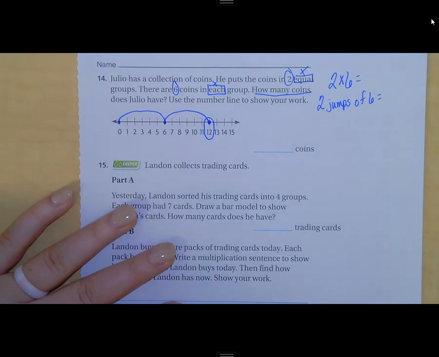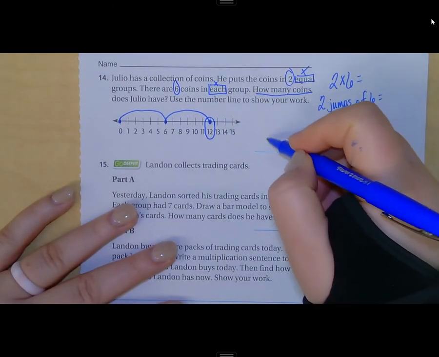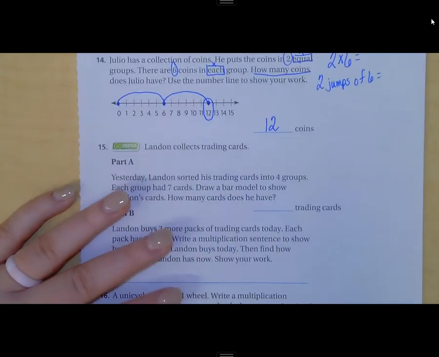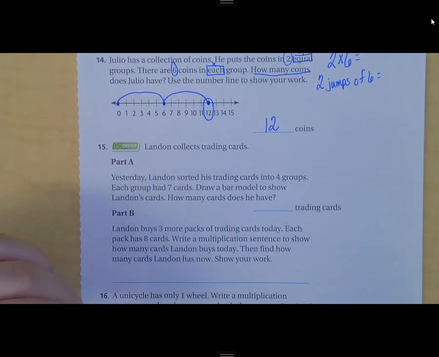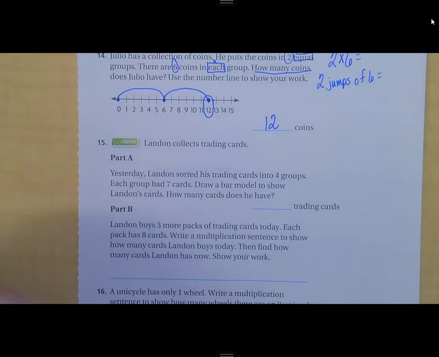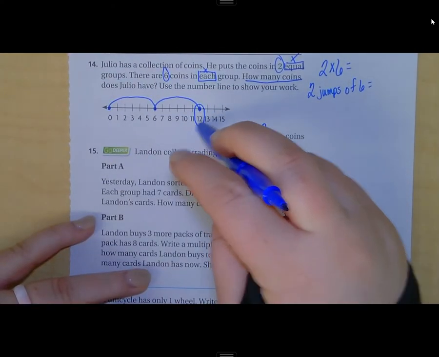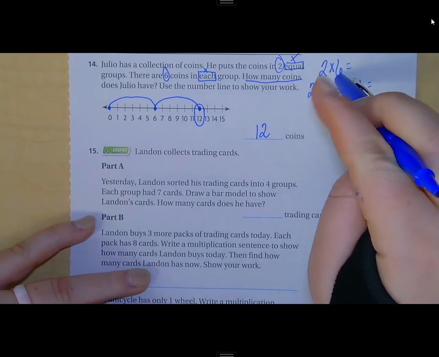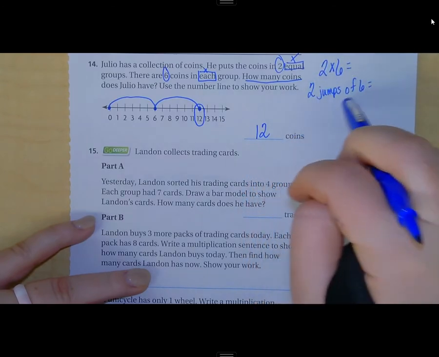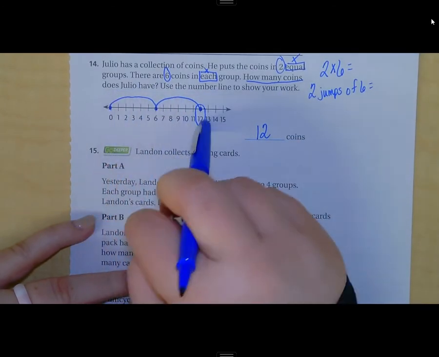So my number line shows me 2 jumps of 6. If you jumped 6 times and they were each 2 long, then your number line is not correct. So you may have gotten the correct answer, but you would get your number line marked wrong. Your number line is a picture representation of your multiplication problem, and it should represent that exact problem. So 2 times 6 is 2 jumps of 6. So I got 2 jumps, 6 long.